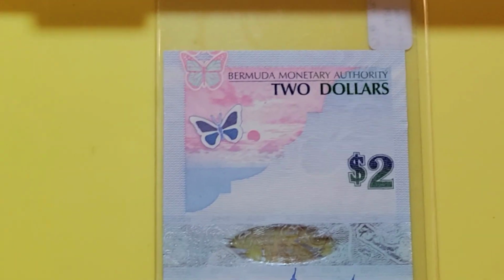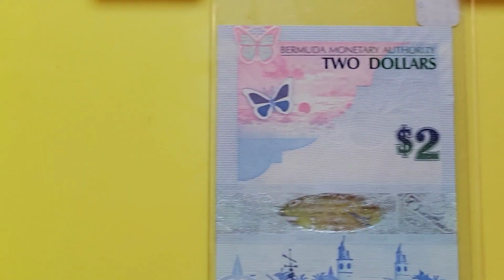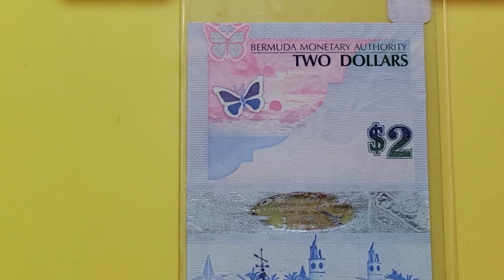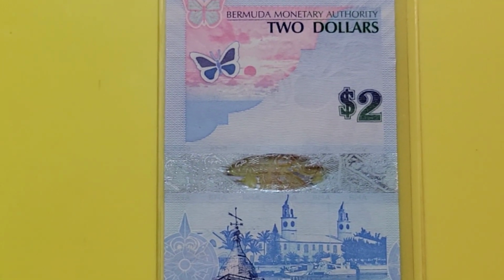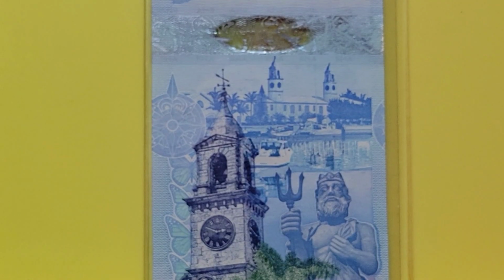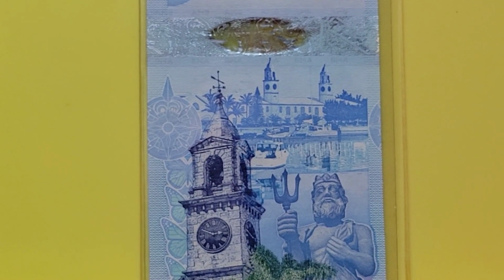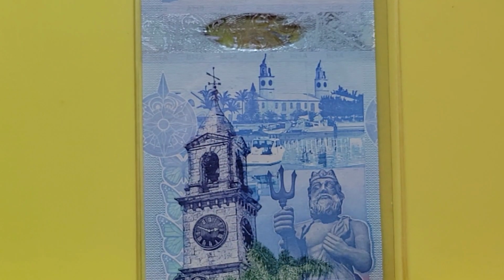And we do. Sorry about this. I'm just really messing up. I honestly love these vertical notes, but they stress the heck out of me sometimes too. If you look here, there is a port. There is a tower. There is King Neptune with his trident. There are butterflies. And if you look right here, a lovely compass rose. Lovely note, huh? Lovely. No wonder that was an award-winning note.